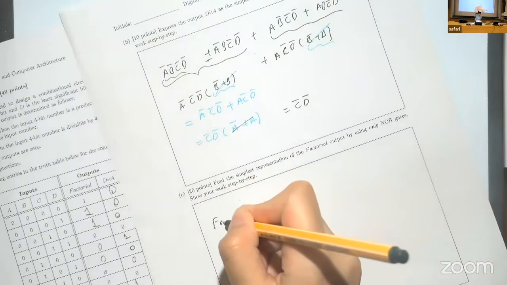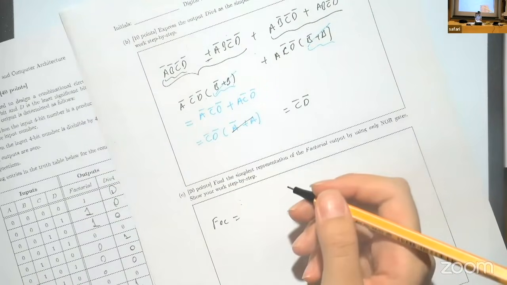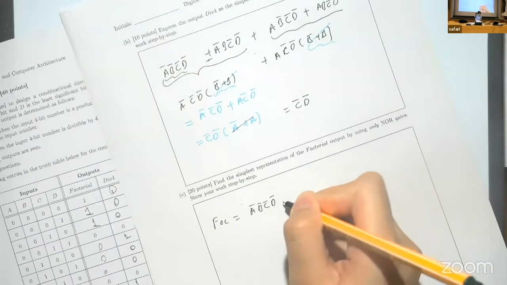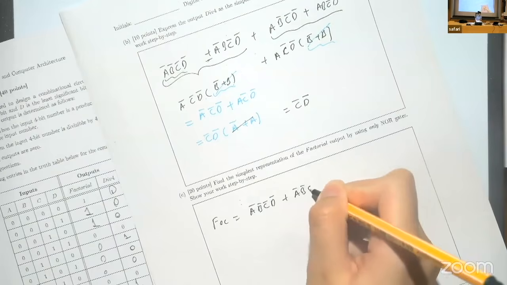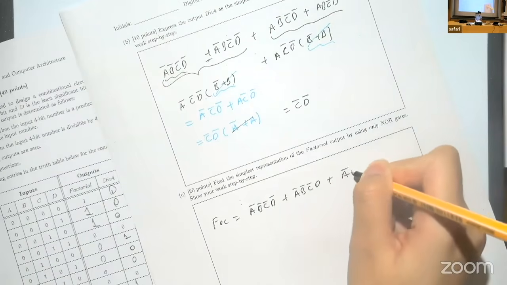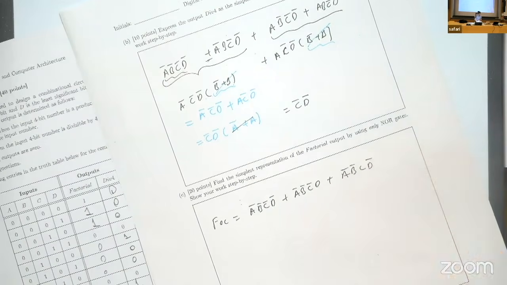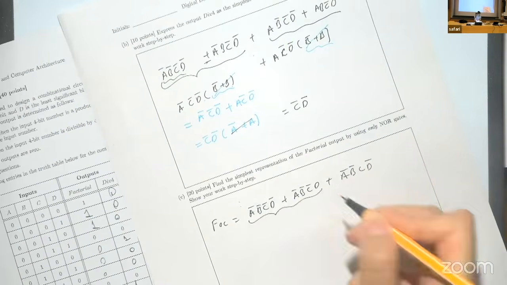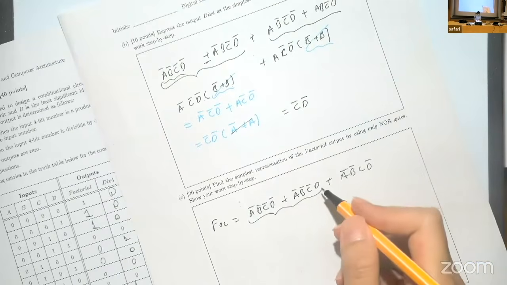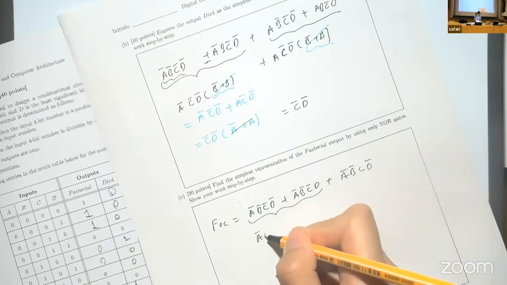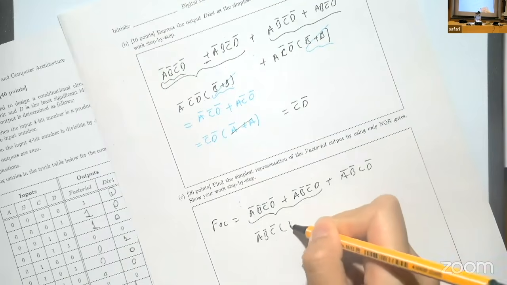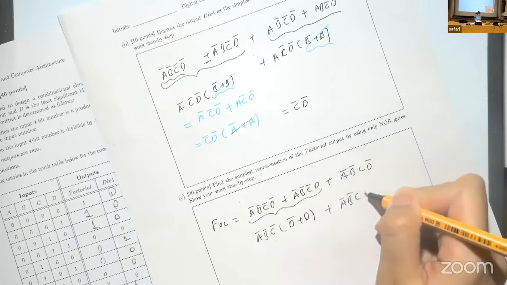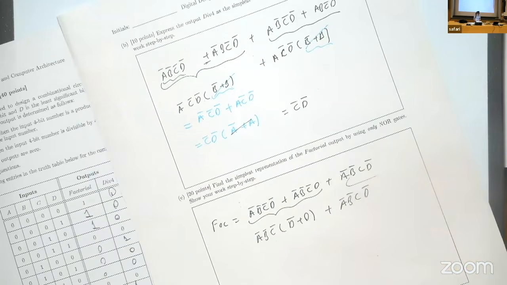And factorial, if we also start with the sum of products representation, is equal to A naught, B naught, C naught, D naught, or A naught, B naught, C naught, D, or A naught, B naught, C and D naught. In the same way, we can simplify this equation, because if you just check these two expressions, for example, everything is common except D. And if we get this into A naught, B naught, C naught parentheses, D naught or D, and A naught, B naught, C, D naught from the third term.